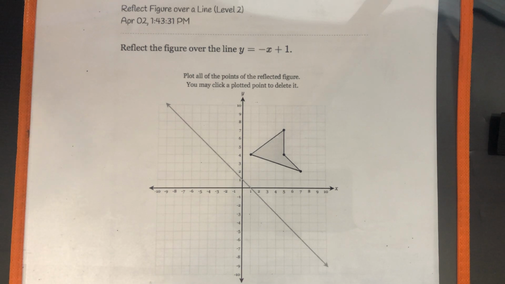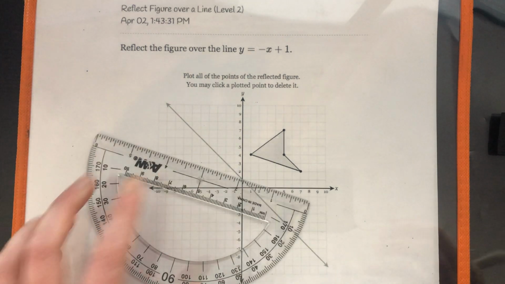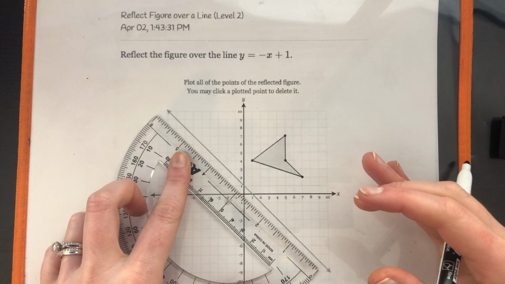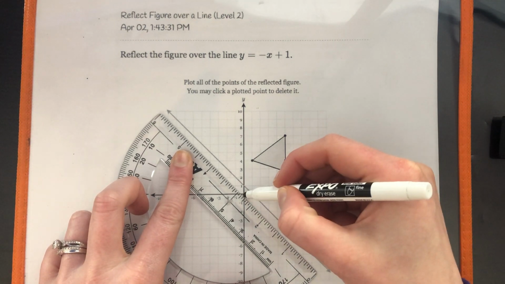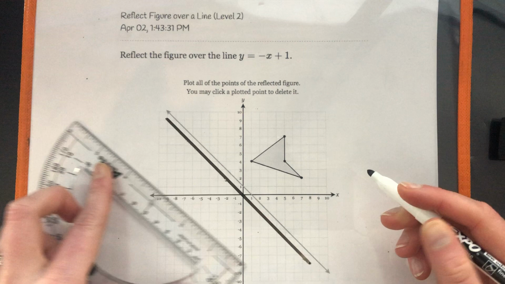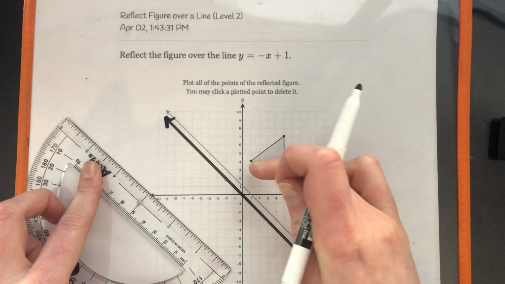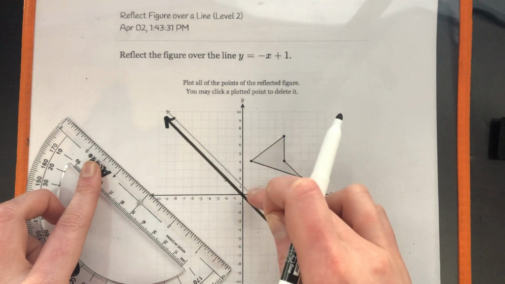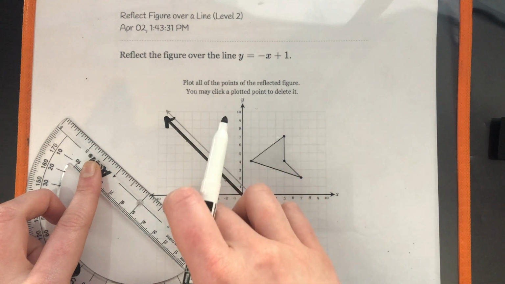I'm going to show how you do these types of problems that you see here on your screen. It says reflect the figure over the line y equals negative x plus 1. I can see why some may be struggling with this, because we were used to reflecting over the line y equals x, where it was through the origin, and we would count left and then bounce, count down. Or if I counted boxes down, I would then bounce and count left.